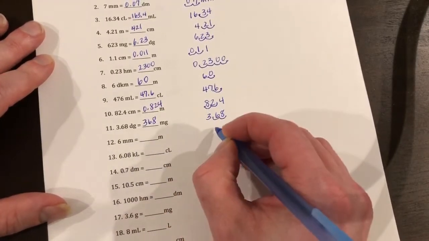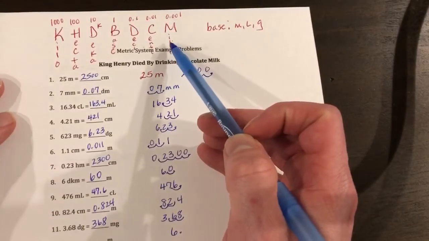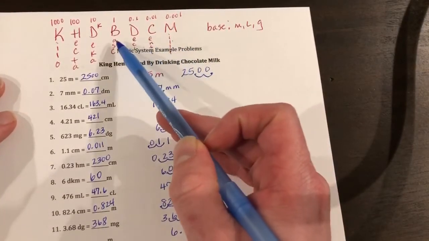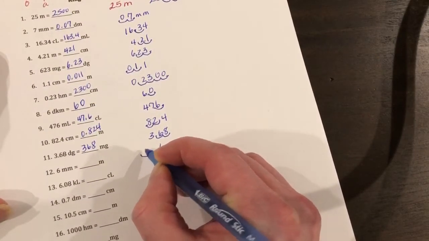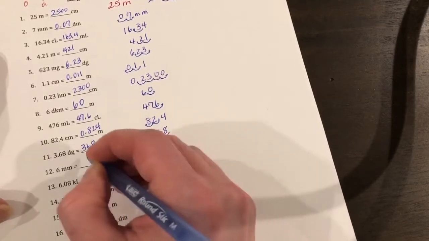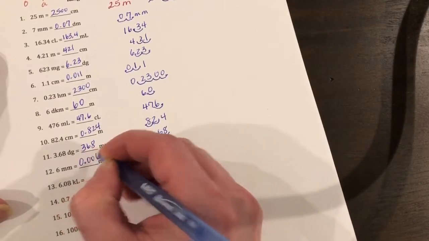Number 12. We're going to go millimeters, and I want to go to meters. So milli is right here, and I go 1, 2, 3 places to get to my base unit. So I need to move it 3 places to the left. 1, 2, 3. So it's 0.006 meters.